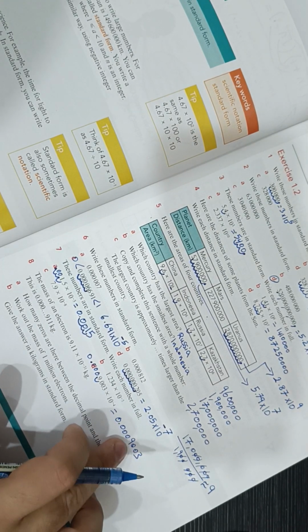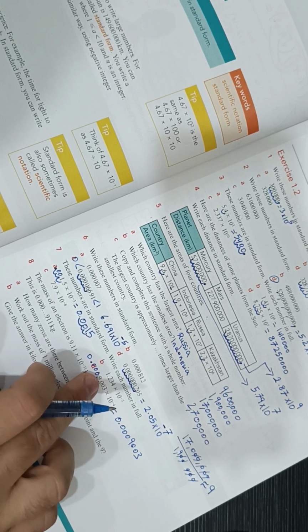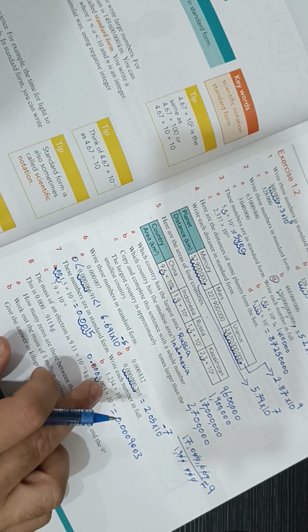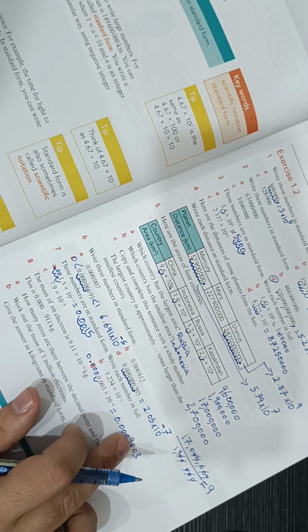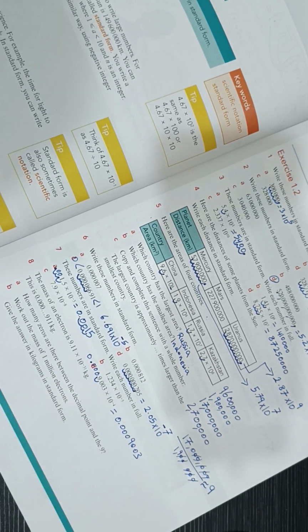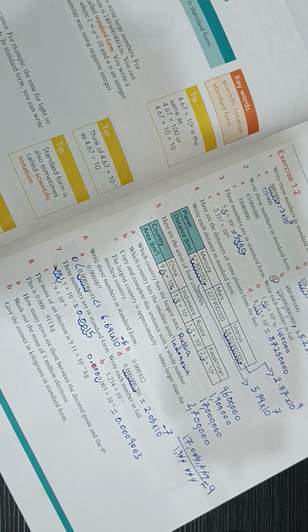And the number, you have to rewrite it again. Alright, so originally, here is the number. If you turn it to standard form, we are going to get this one. And vice versa. If we have the standard form and want to turn it to full form, we have to do like this.